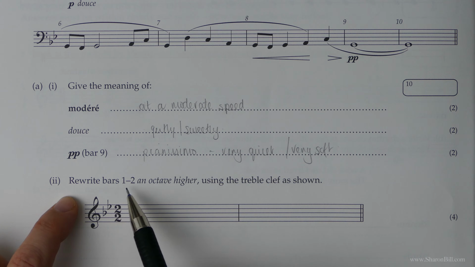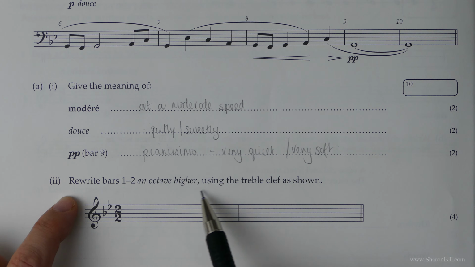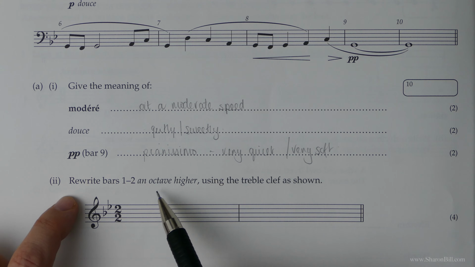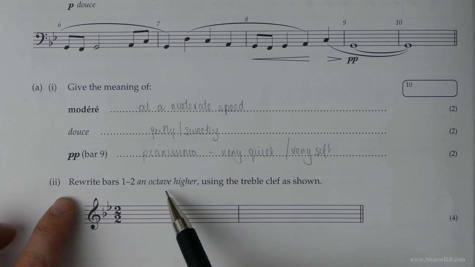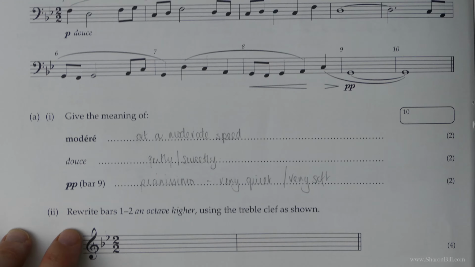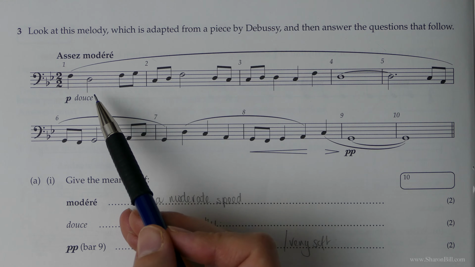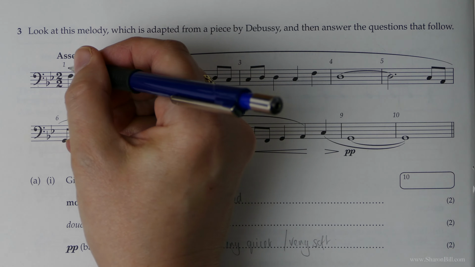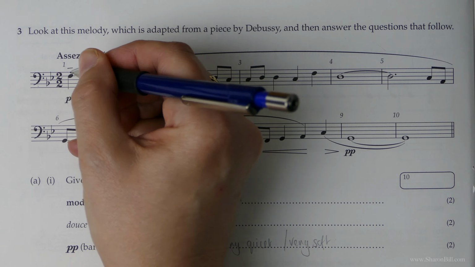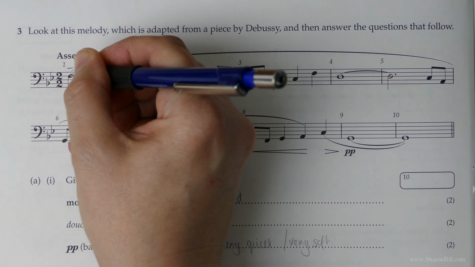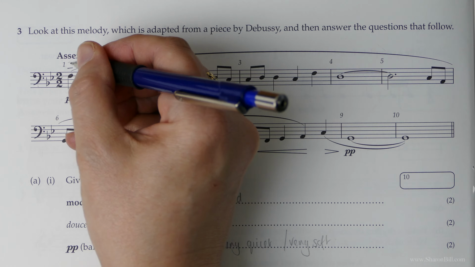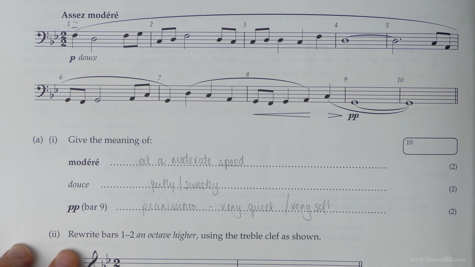So now we're asked to rewrite bars 1 and 2 an octave higher, showing the treble clef. So we do actually need to change the pitch by an octave, but if you keep middle C as your reference point, then you won't end up too many octaves out. So at present, we're written here in bass clef, and if you notice, we're starting on the F below middle C. And so to be an octave higher, we need to be on the F above middle C. And so that will give us our starting point.